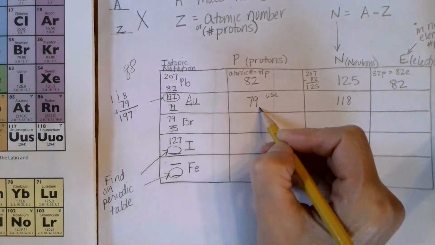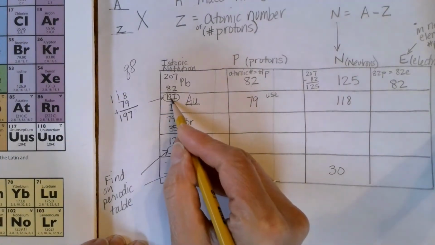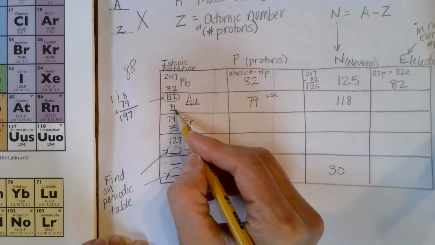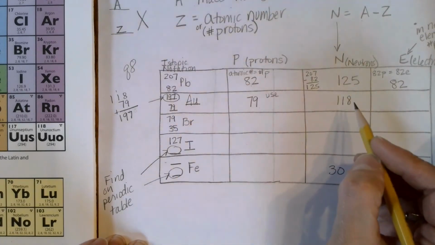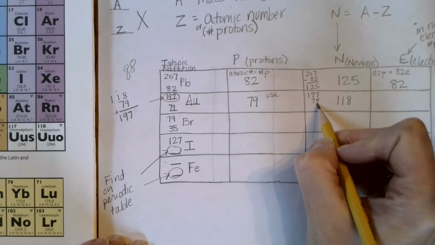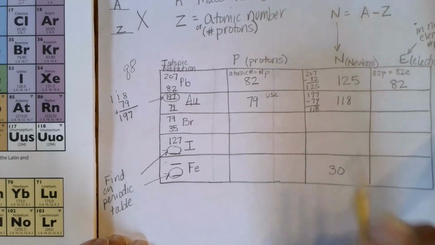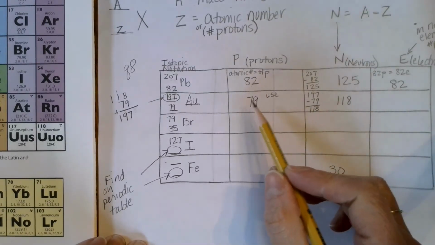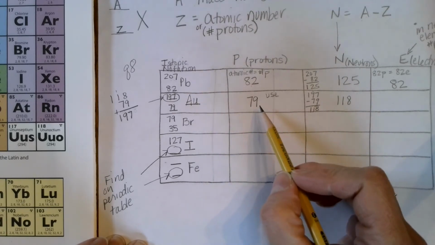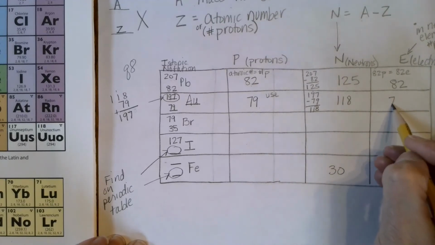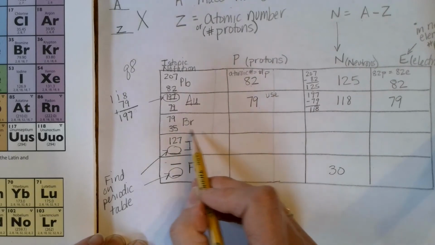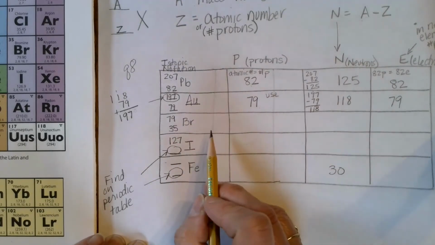That's its identity. We take our A, 197, and subtract out 79, and that's how we get 118. Remember, gold has no positive or negative charge. It's neutral, so it must have the same number: 79 protons and 79 electrons. I'm going to leave this next one for you because you have everything you need to figure it out.